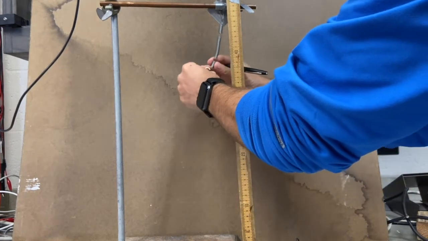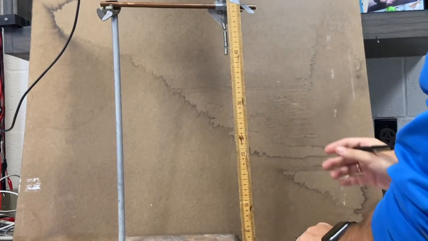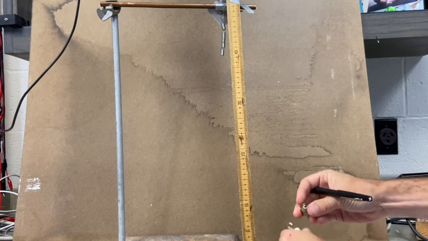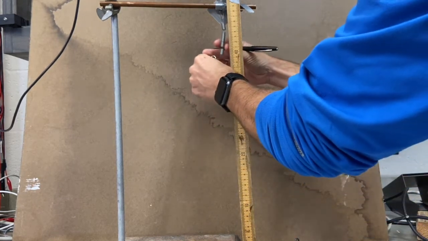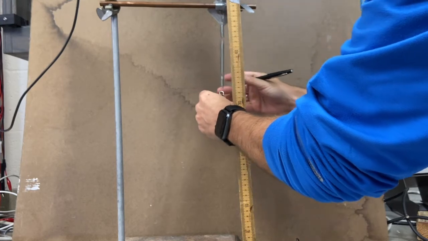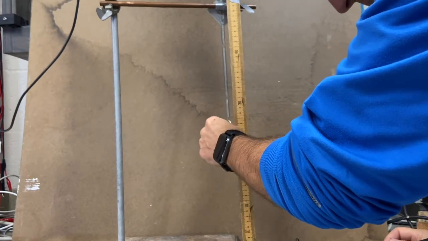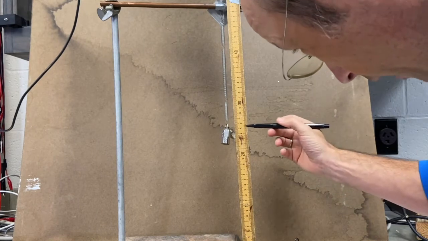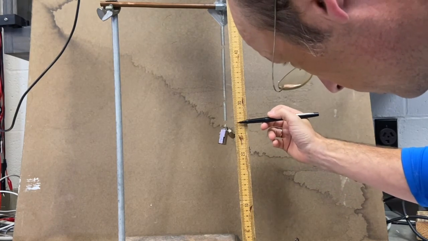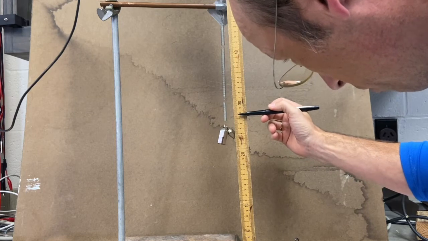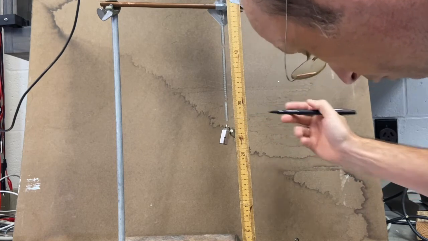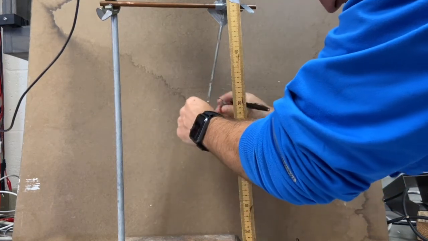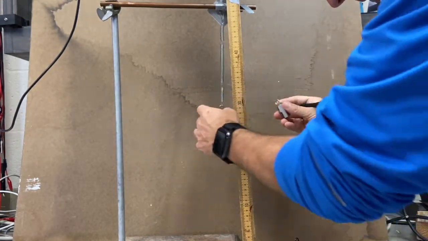Now I will take this off. Another 50. Let's do 70. I'll do 70, and then I'll do 100. So that's 70 at 27.4. Let's do 100. So take that off, put this on.